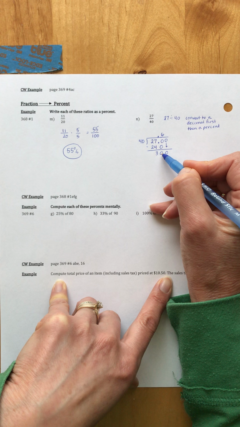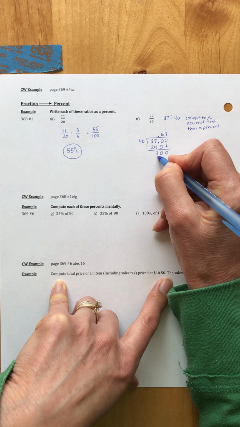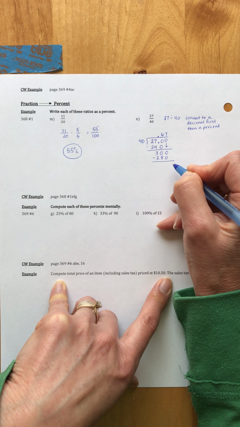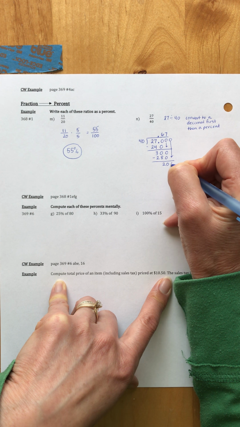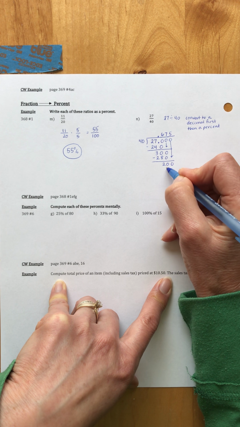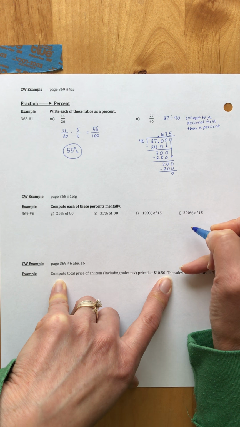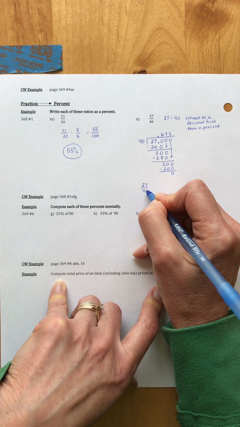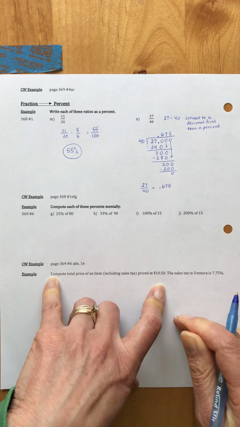Okay, so 4 goes into 30 how many times? Not 8, but 7. So that's 280. When we subtract there, we get 20. Bring down another 0. 40 goes into 200 5 times. So that gives us the 200, and now we have none left over. We just found out that 27 over 40 is equal to 0.675. That's the decimal it's equal to.